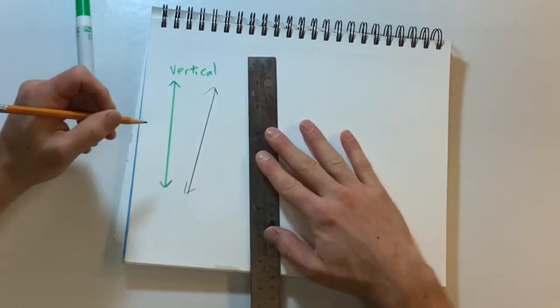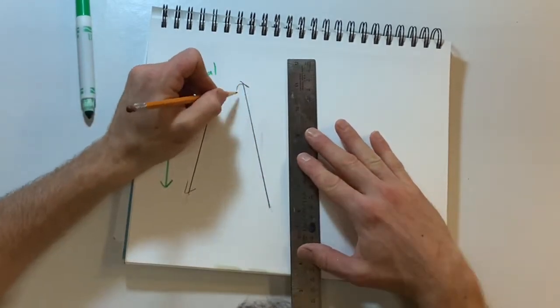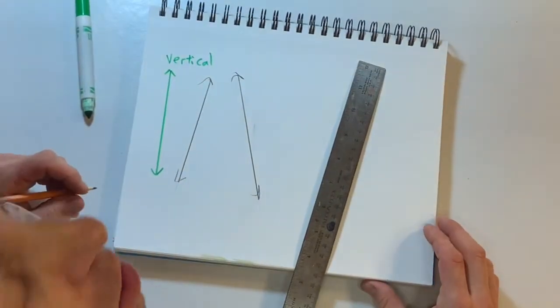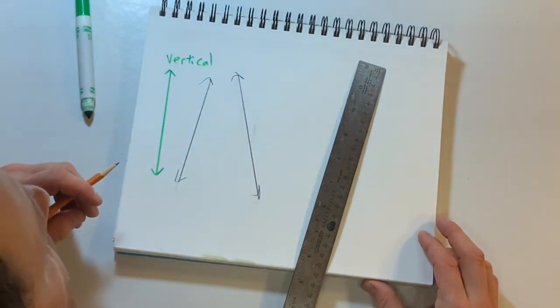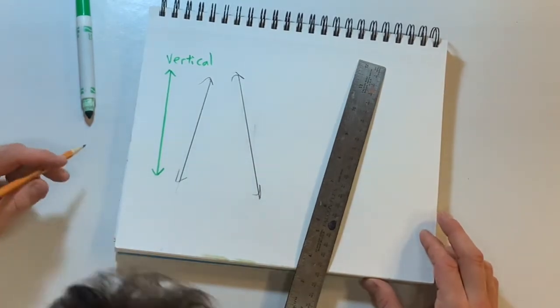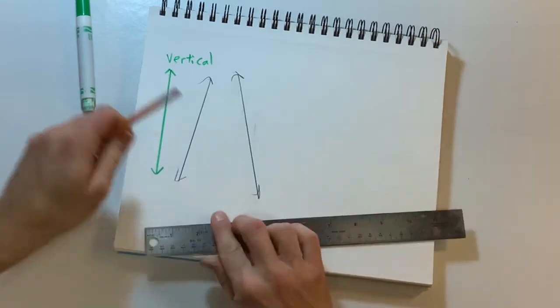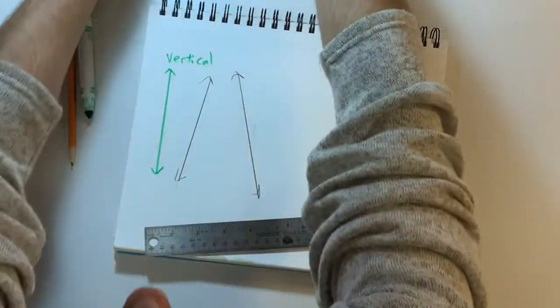That's diagonal. This is diagonal. These are the ways I'm explaining to you that this is where students go wrong. And this is the number one problem I have when teaching this lesson, is that they don't understand what vertical means and horizontal.